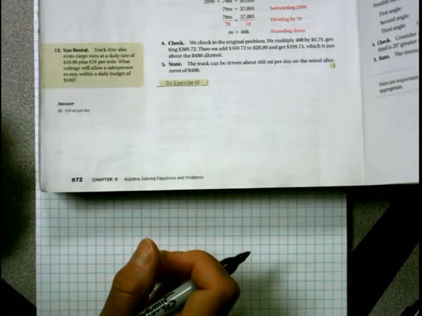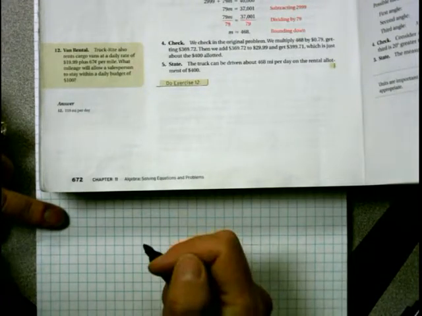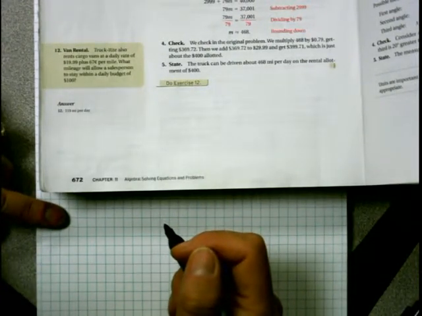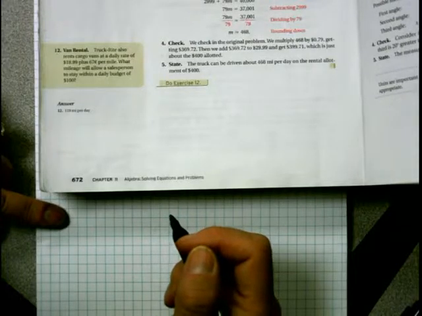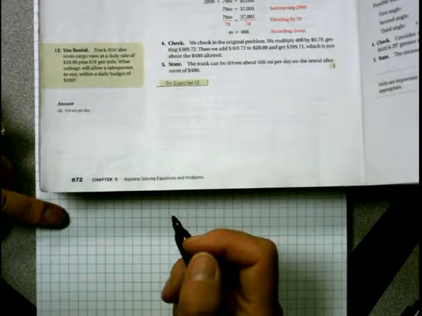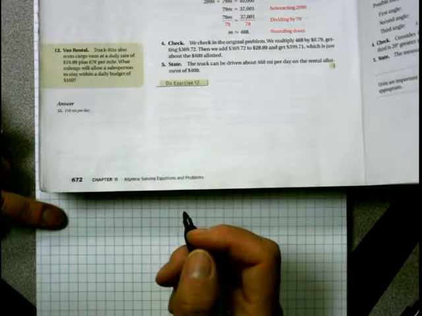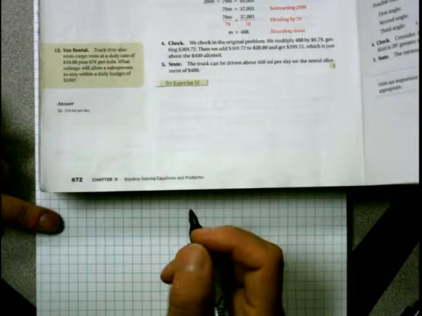Today we're going to look at the van rental question. This is a very typical algebra question. So, van rental. Truckwright also rents cargo vans at a daily rate of $19.99 plus 67 cents per mile. What mileage will allow a salesperson to stay within a daily budget of $100?